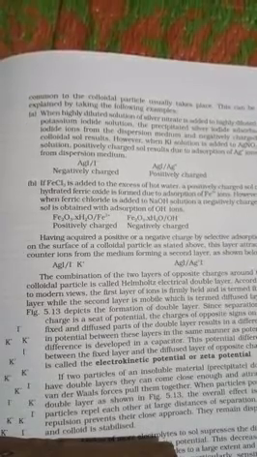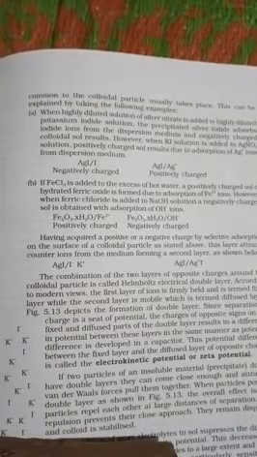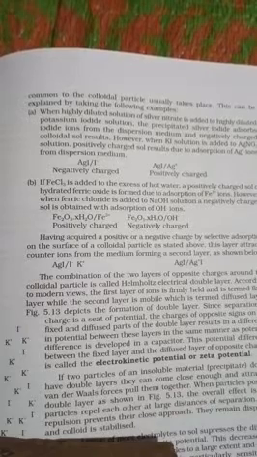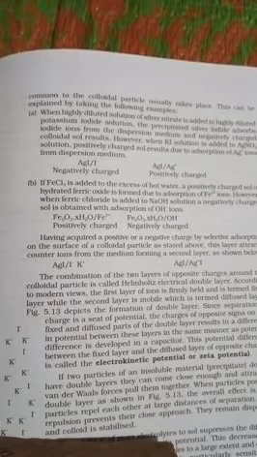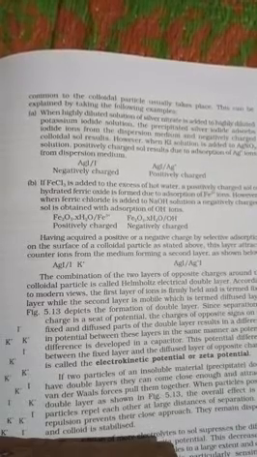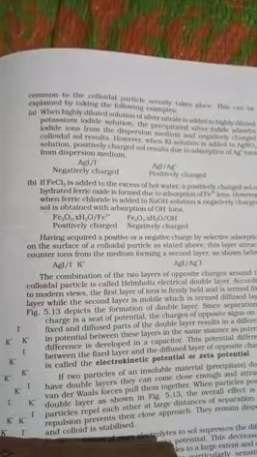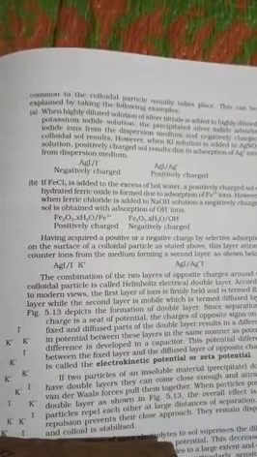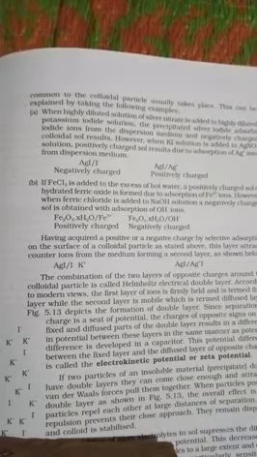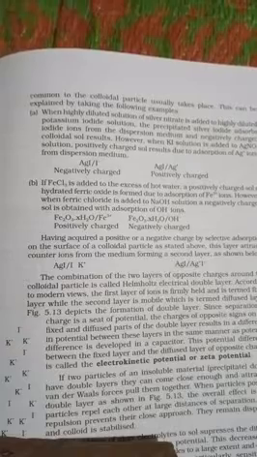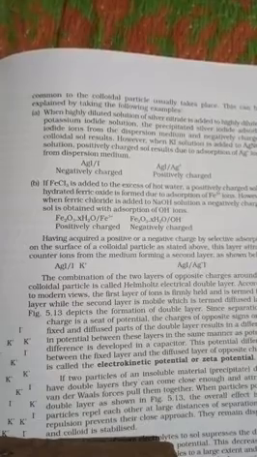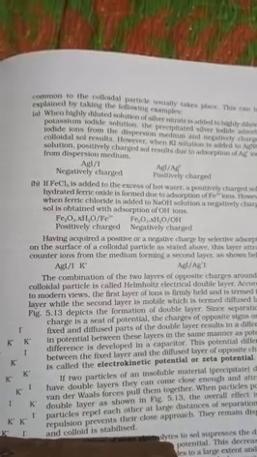Now, if ferric chloride is added to an excess of hot water, a positively charged sol of hydrated ferric oxide is formed due to the adsorption of ferric ions. When ferric chloride is added to sodium hydroxide solution, then a negatively charged sol is obtained due to the adsorption of hydroxide ions. So like this, based on what we adsorb, we get the charge.